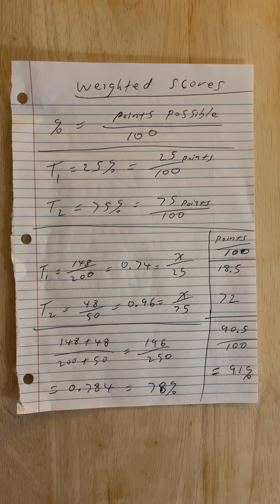I don't know if the teacher explains how to calculate weighted scores or not, or if it's just something that people are expected to know. So at any rate, I just figured this out on my own, and so I'm making the video.